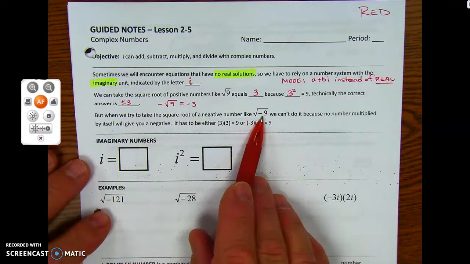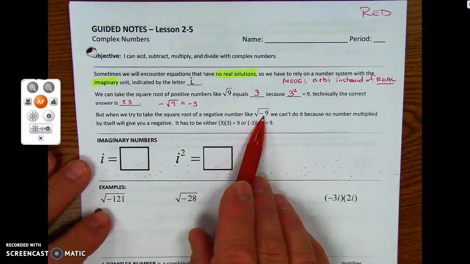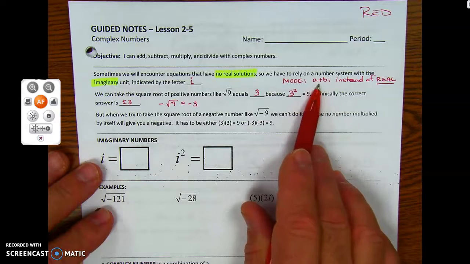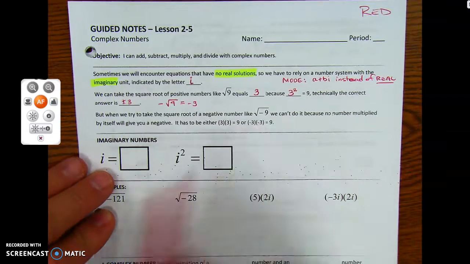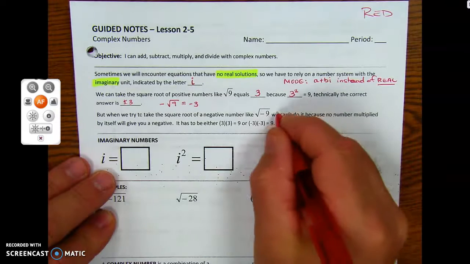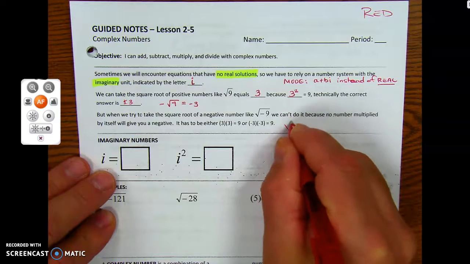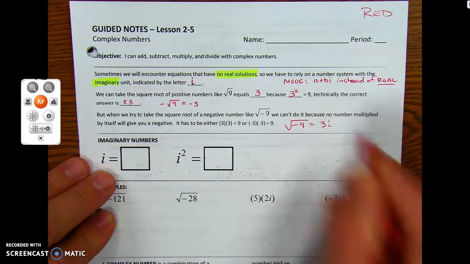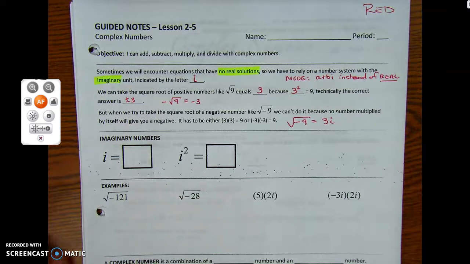Okay, now, but we cannot take the square root of negative 9. If you type it in your calculator, it will give you an error normally. But since we changed it to a plus bi mode, when we type the square root of negative 9 in our calculator, it's going to give us the answer of 3i. Okay?